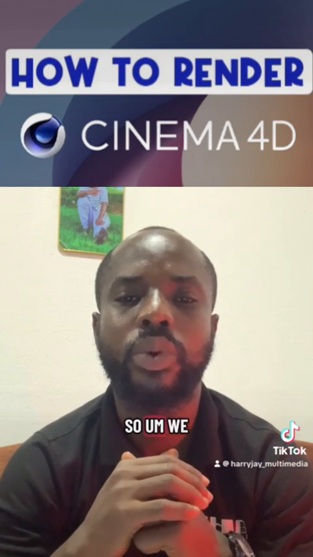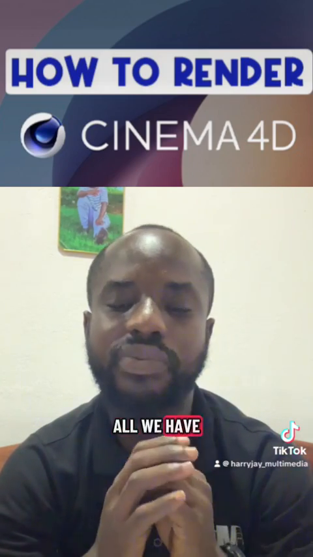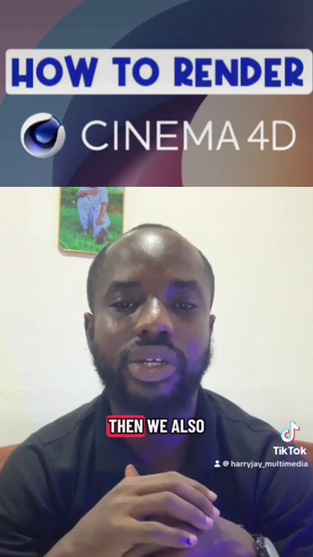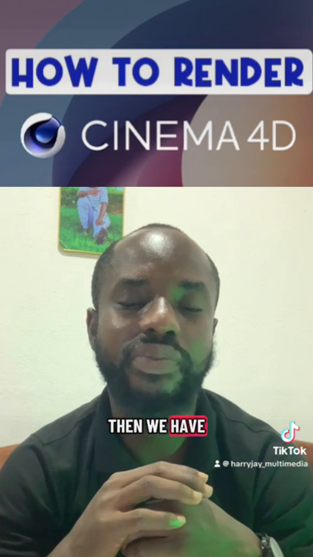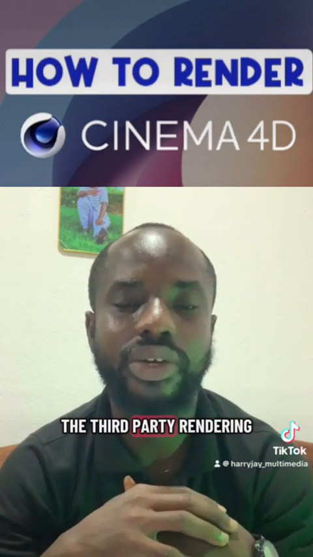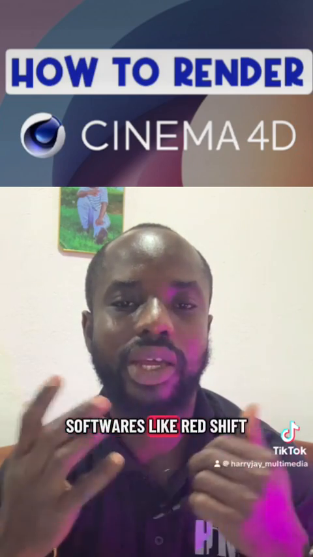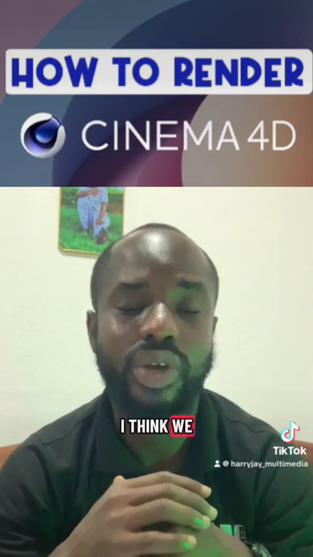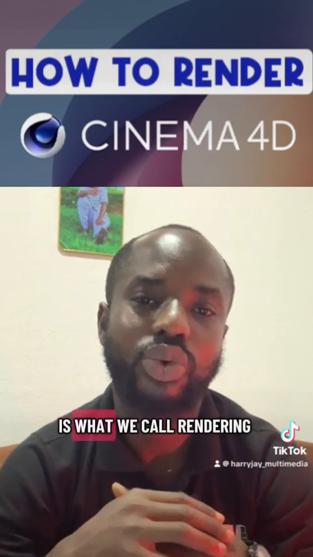So we have three types of rendering. First of all, we have standard or physical rendering. Then we also have viewport rendering. Then we have the third party rendering. That is where you use other software like Redshift, Octane. Then I think we have Corona too. We have Arnold as well. That is what we call rendering.